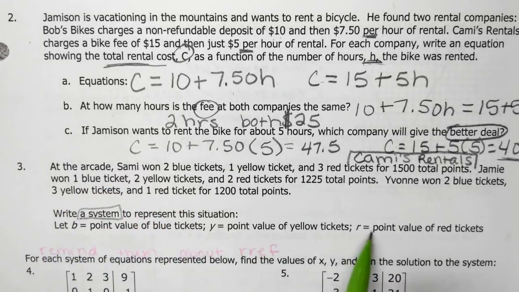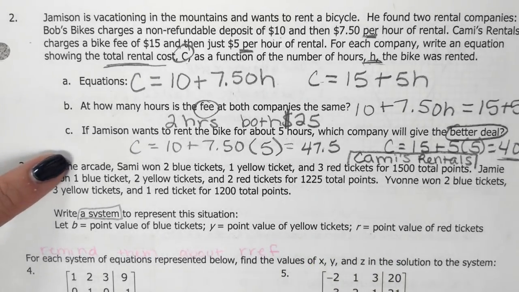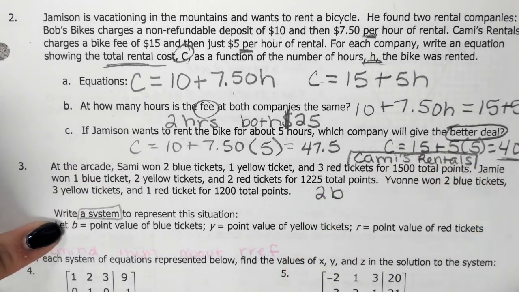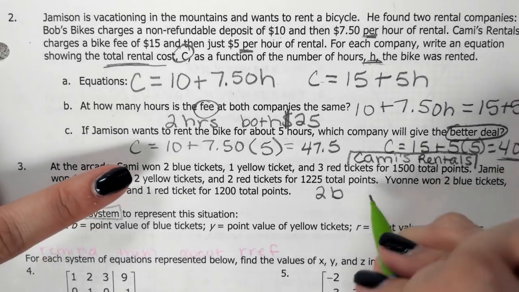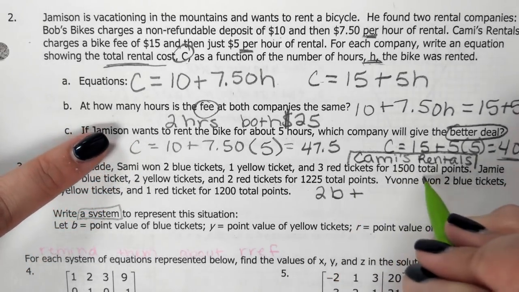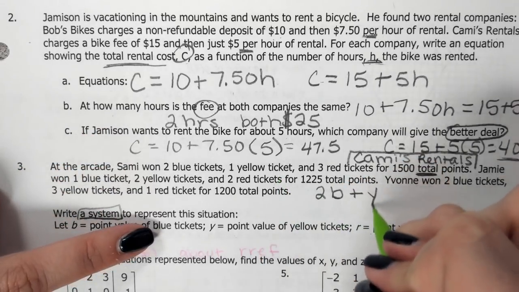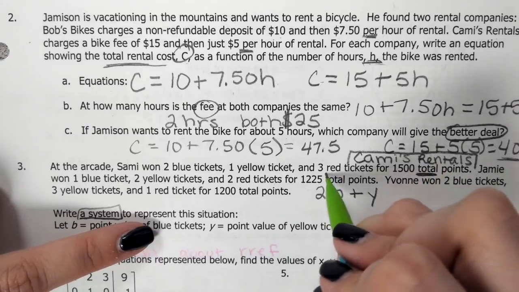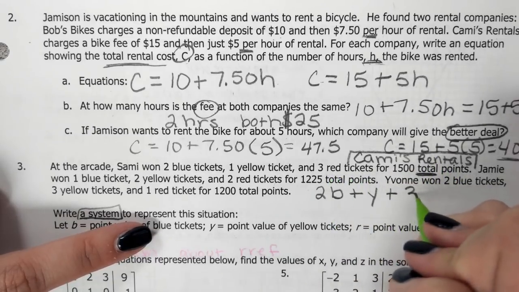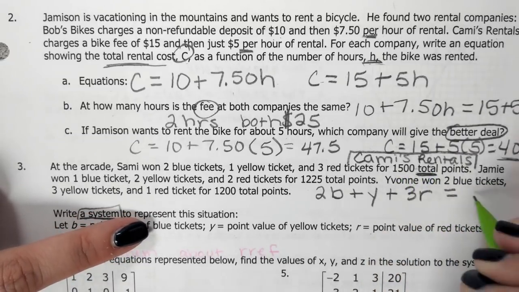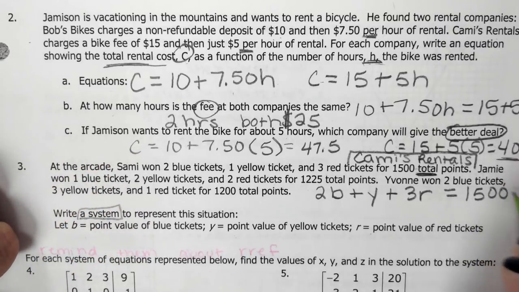And notice it tells me down here what each of my variables mean. So let's go back and just look at the very first sentence. It says Sammy won 2 blue tickets. So I know I have 2 and then B, because that represents my blue tickets. 1 yellow ticket. So I'm going to add these because I see that this word right here says total. So 1 yellow ticket, so I'm talking about plus Y. And then 3 red tickets, so plus 3R, because that's what the red tickets represent. For total, so total means equals 1,500 points, or 1,500, however you would like to look at that.